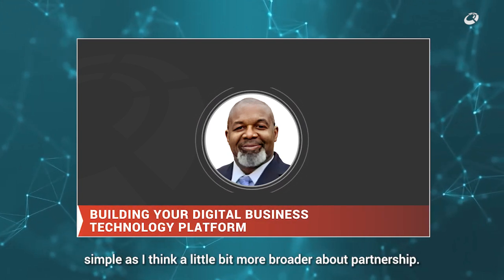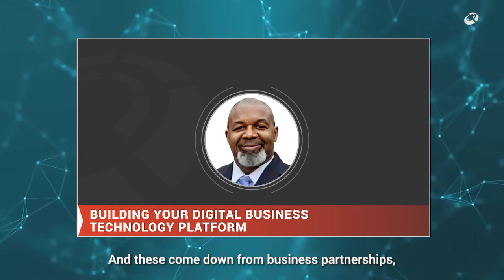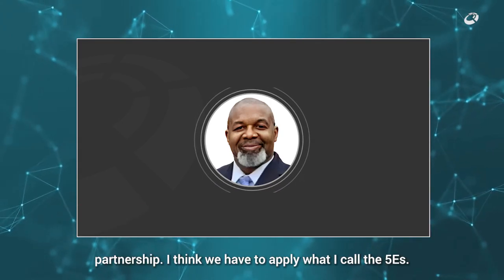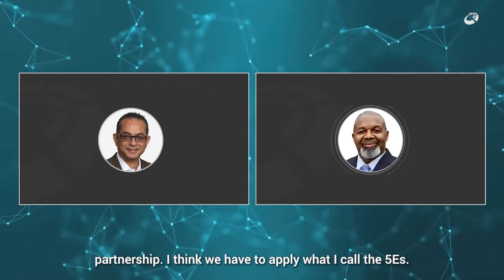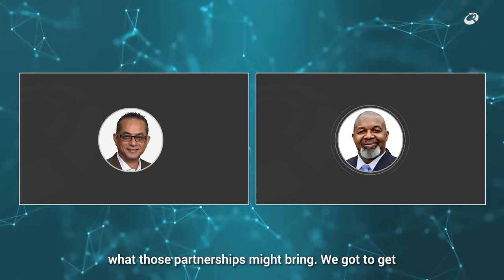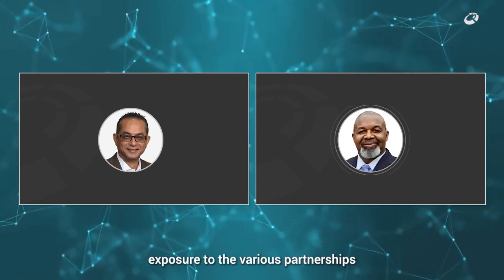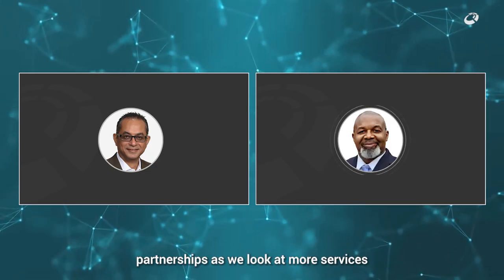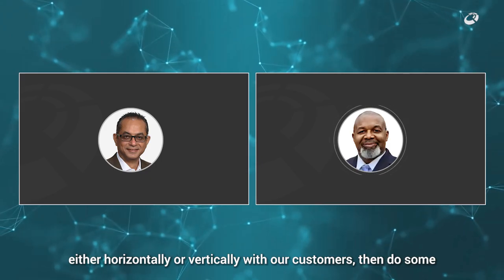As I think a little bit more broadly about partnership, and these come not only from business partnerships, but from technology and strategic partnerships, I think we have to apply what I call the 5 E's. We have to educate ourselves on what those partnerships might bring. We've got to get exposure to the various partnerships that might be out there, new, and maybe to new partnerships as we look at more services and expanding our businesses either horizontally or vertically with our customers.